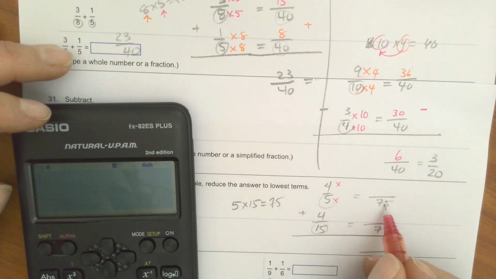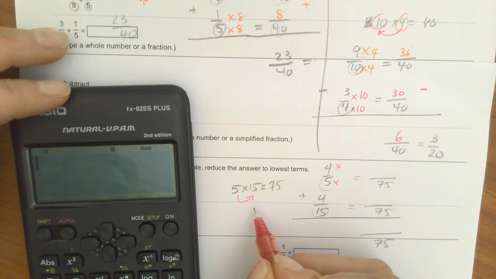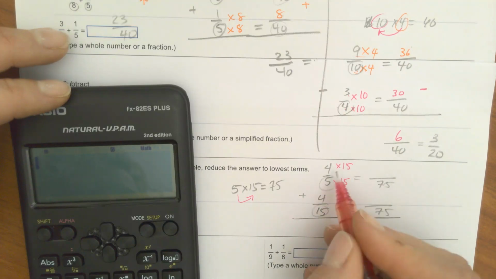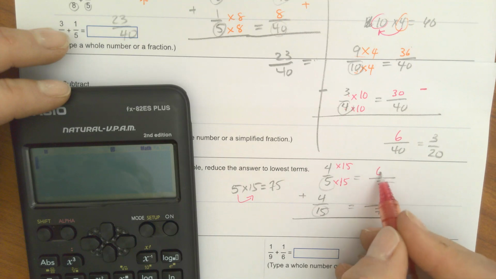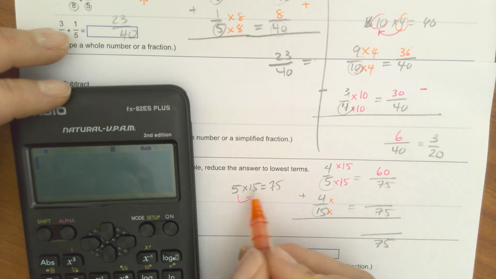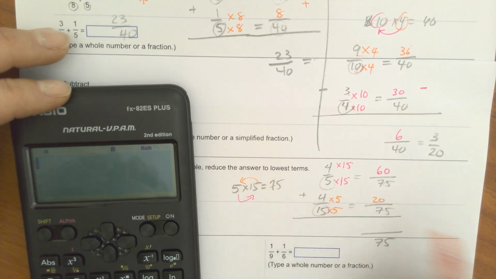5 times what is 75? 5 times 15 is 75. So I'm going to put 15 here, 15 here. 5 times 15 is 75. 4 times 15 is 60. Now, same thing. 15 times what? 15 times 5 is 75, so now I'm going to use 5. 4 times 5 is 20.